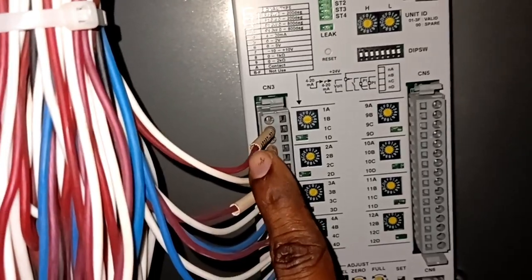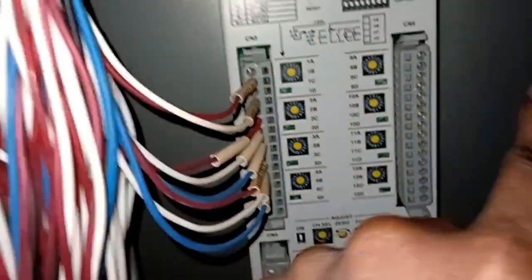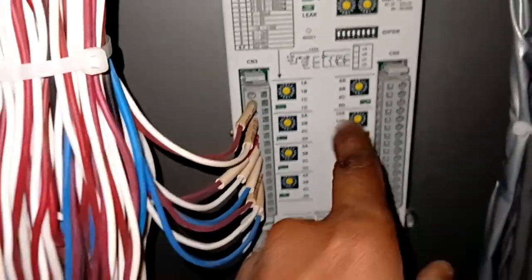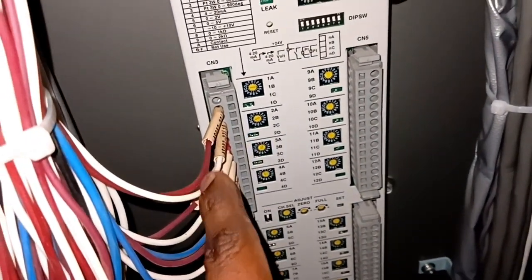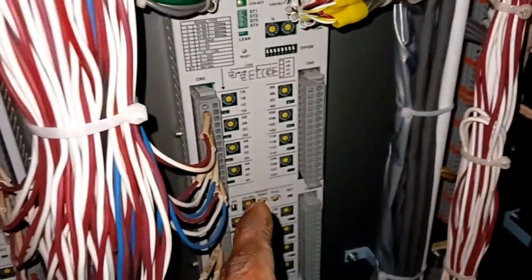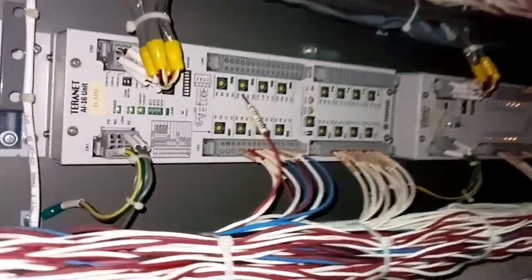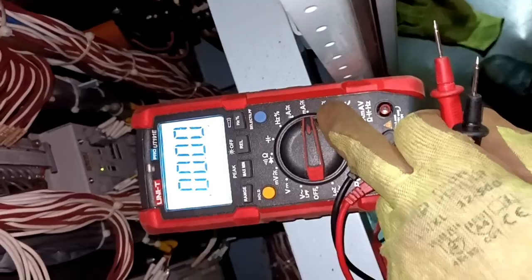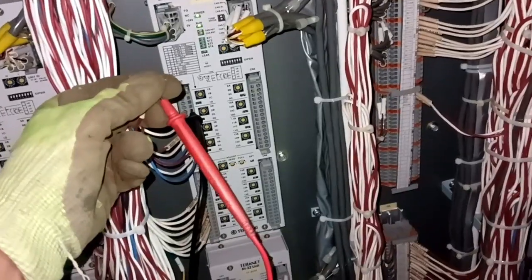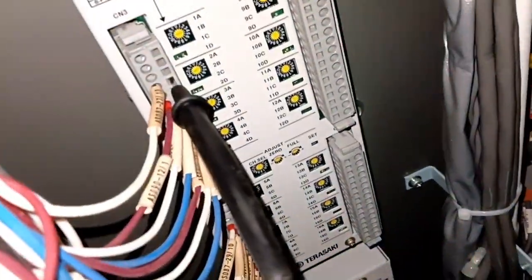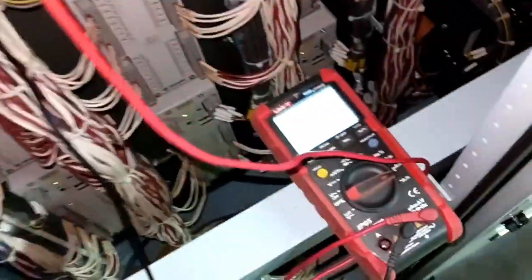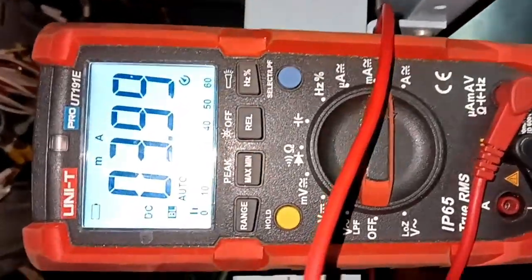So I am going to take out the wires and measure. I take out one lead and keep the multimeter in milliamps, because this is 4 to 20 milliamps. I keep one lead there and connect one lead with the red probe.